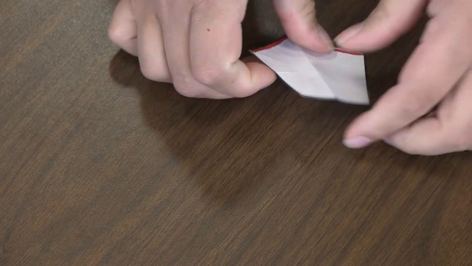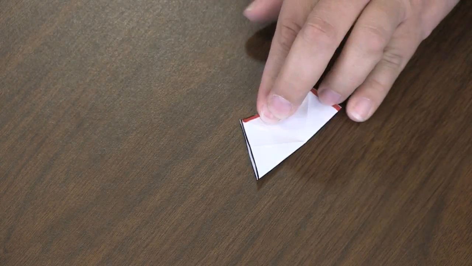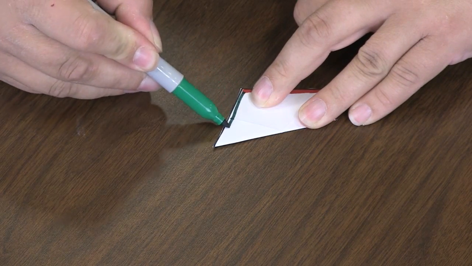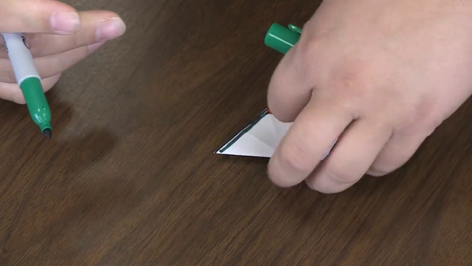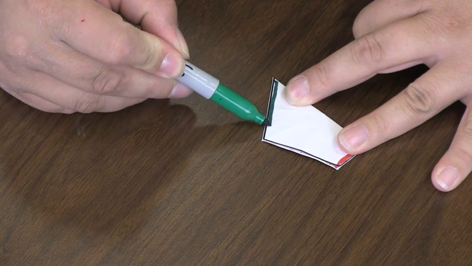Now I will open it up and fold it in half another way and match two other sides. We see that these two sides are also congruent. I will color these two sides with green to indicate they are congruent.